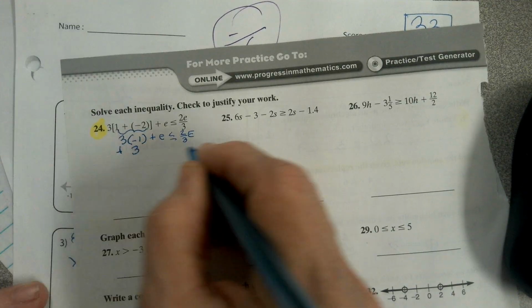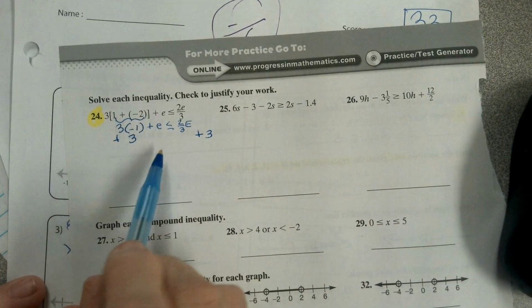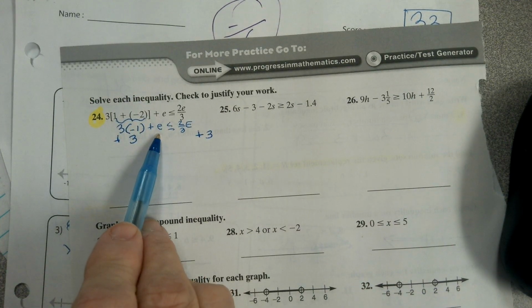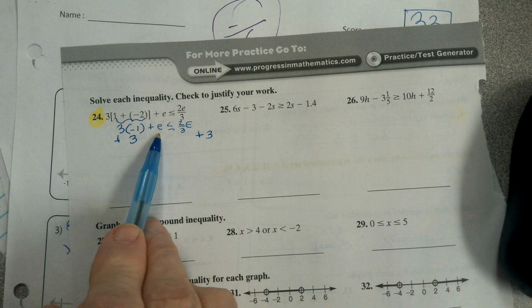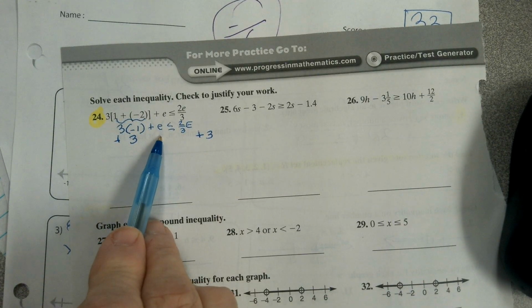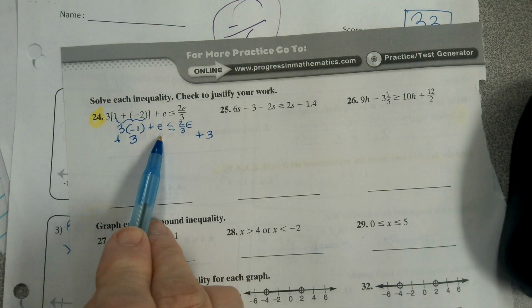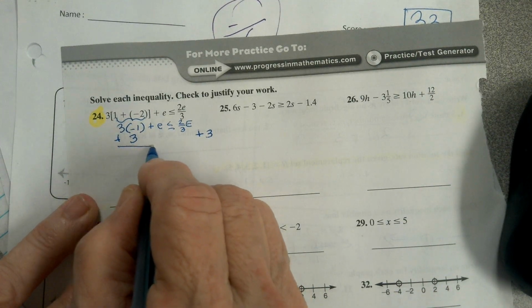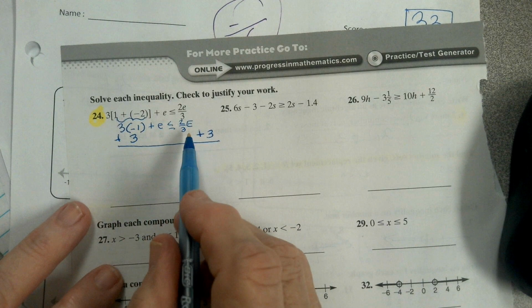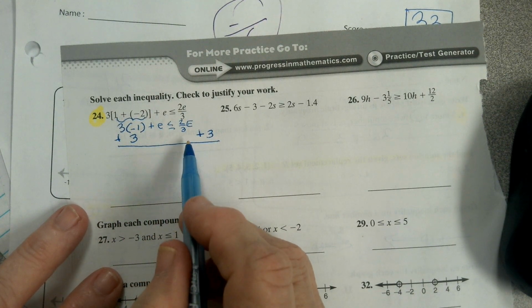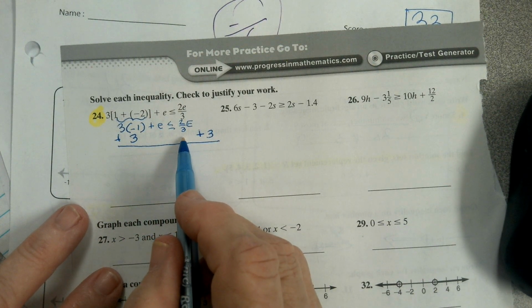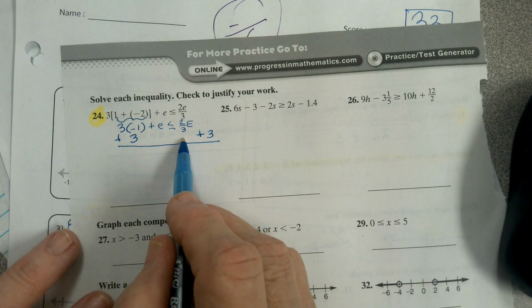Plus 3. Plus 3. And if this is the side my E's are going on, this probably wasn't the best choice. Oh, no, it is, because there's more E's here. So I'm going to keep my E's on this left side. How do I get rid of this one? How do I get rid of 2/3 E?